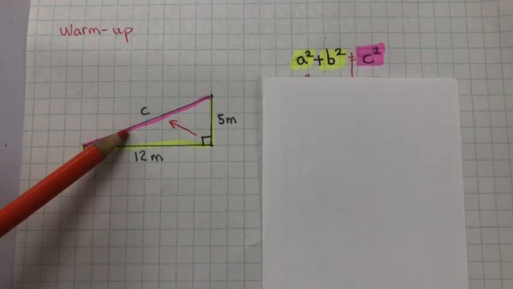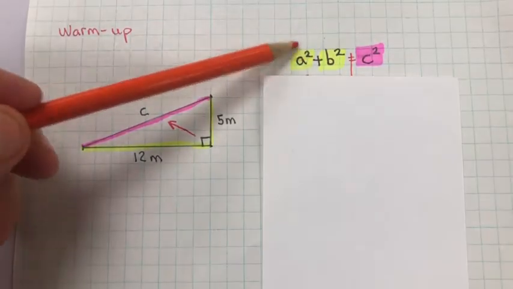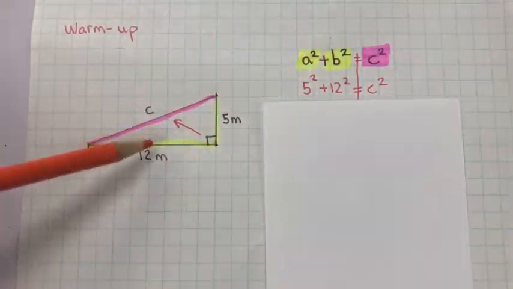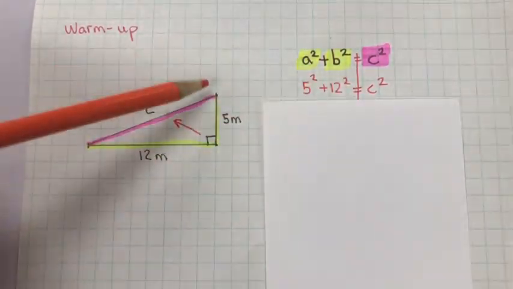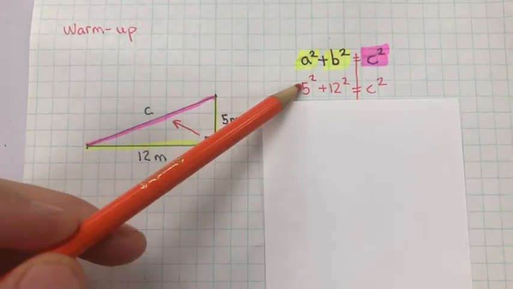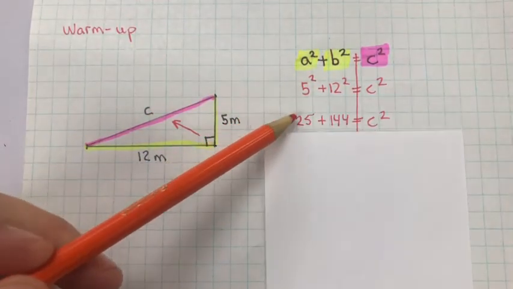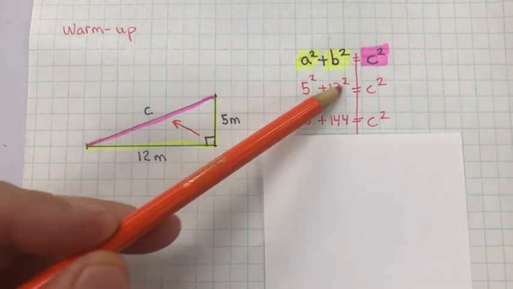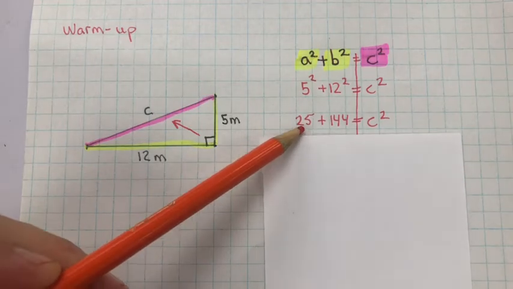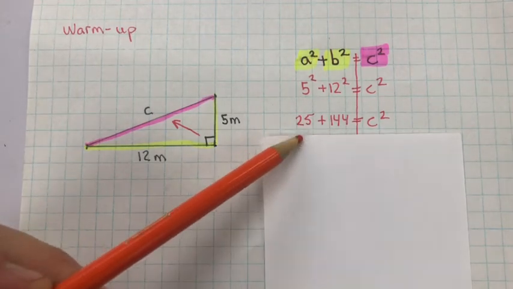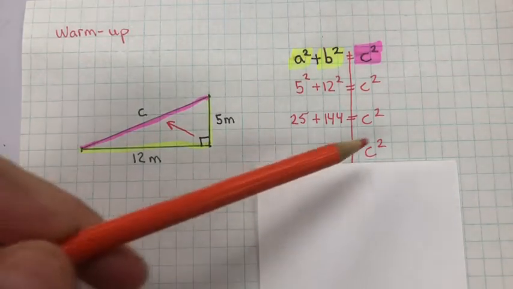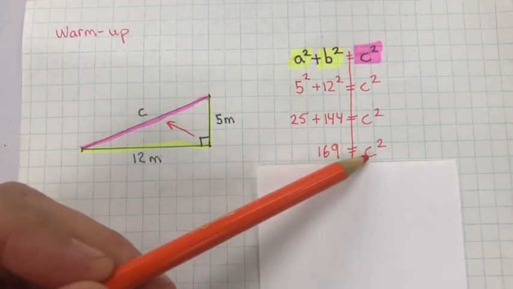So now we're going to go ahead and substitute. For a we have 5, so 5 squared. b, the other leg, is 12, so 12 squared. And the hypotenuse is unknown, so we have c squared. 5 squared is 5 multiplied by 5, which is 25. 12 squared is 144. Now we simplify, combine like terms. 144 plus 25 is 169. And that's what c squared equals.